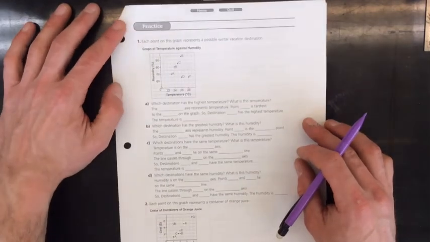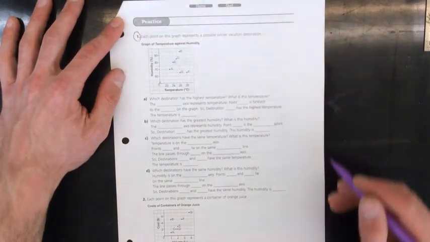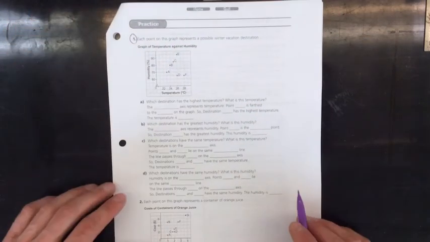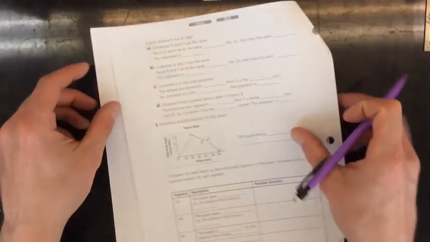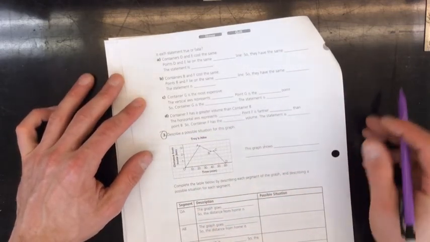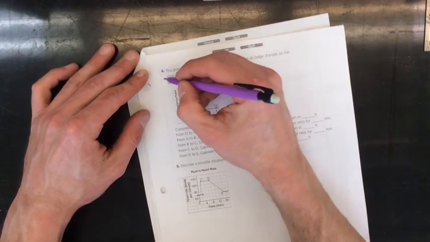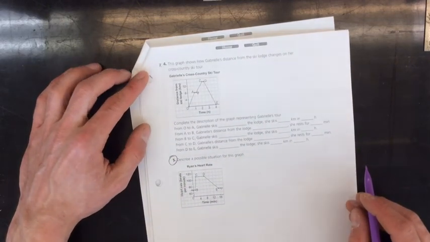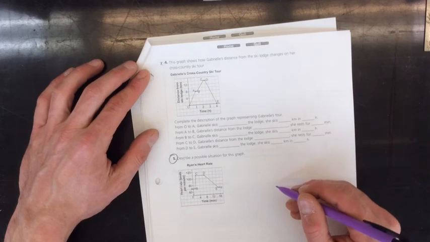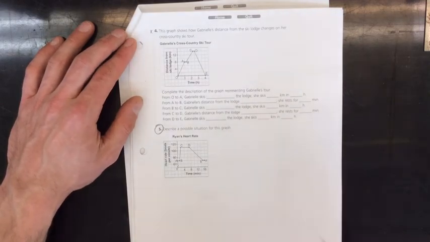So now it's your turn. For today's assignment, I would like you to do all of number 1. Do not do number 2. All of number 3. Omit number 4, but I do want you to do all of number 5. And here you'll have to make up a situation for this graph. Good luck. Let me know if you need any help, and we'll continue on tomorrow.